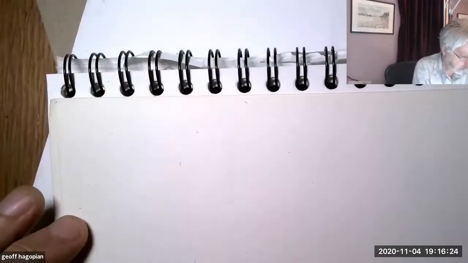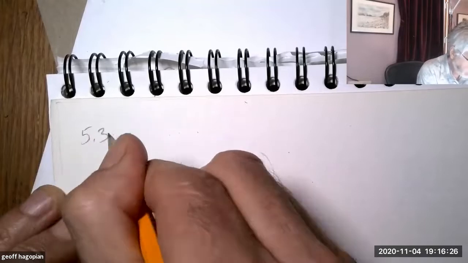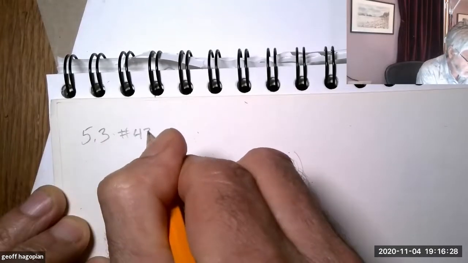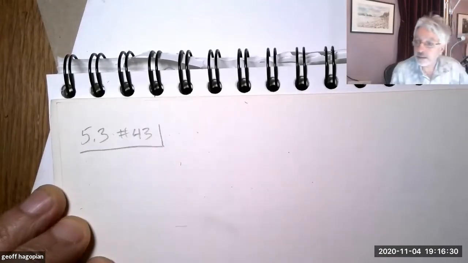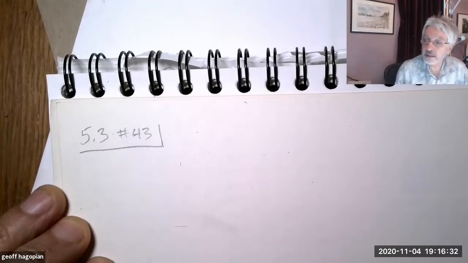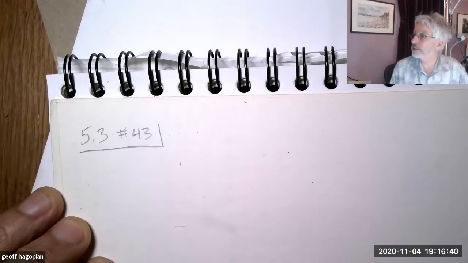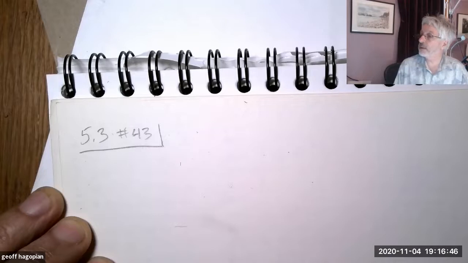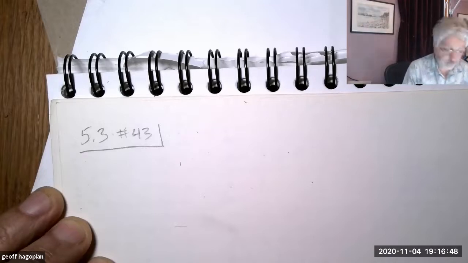So this is 5.3, number 43. I'm just going to read it off here. So y equals 3 times the cosine of pi times a half more than x.